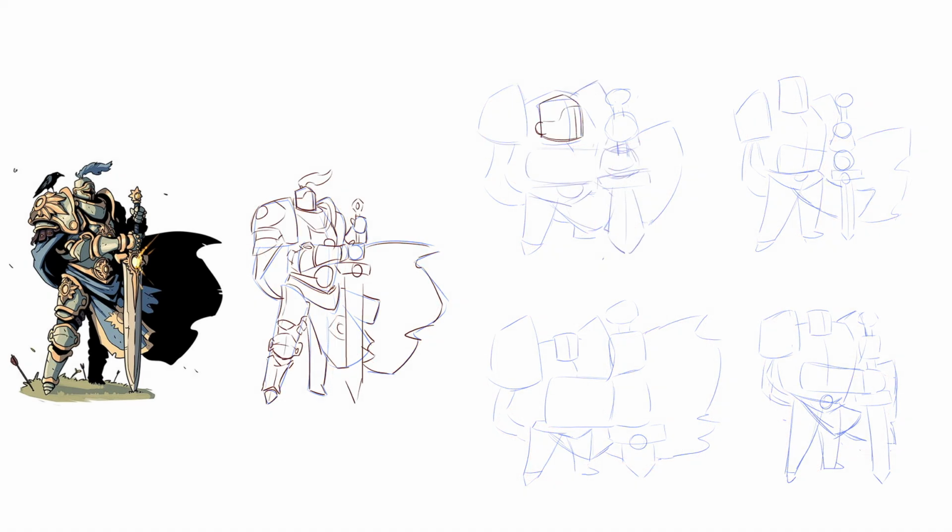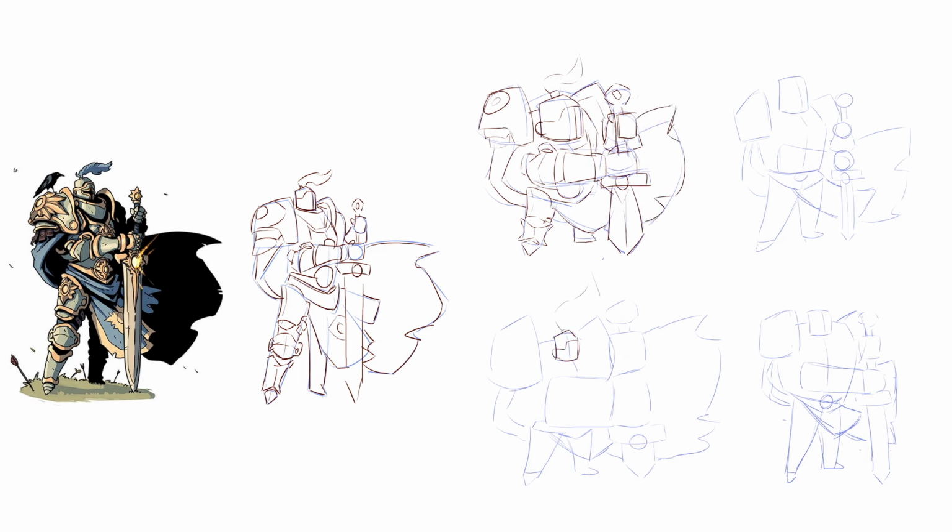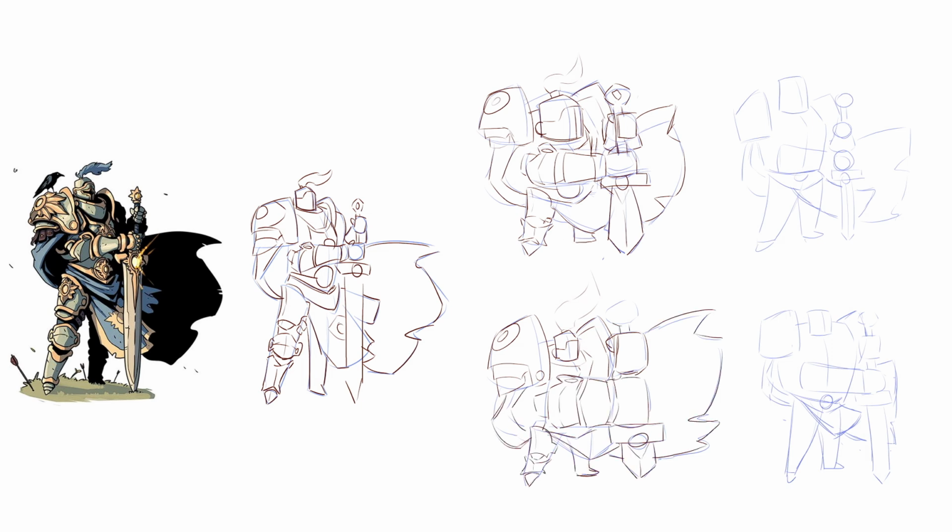The final layer, the final mannequin. This time it's just a matter of adapting the traced mannequin into the new proportions. That means some parts of it will have to be either omitted, or in some cases you'll have to improvise some sections. In this case, the mannequin with the short legs that I mentioned a second ago, the left leg was just too short. I couldn't fit all 3 pieces of armor, so I decided I would just omit the one on the knee.